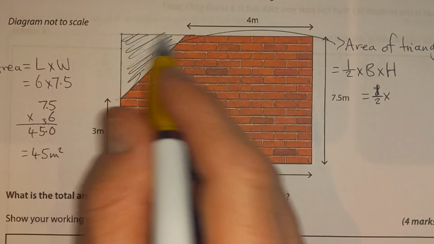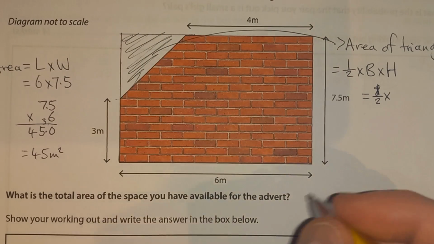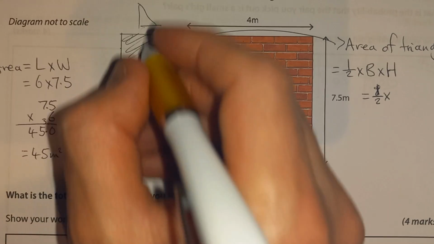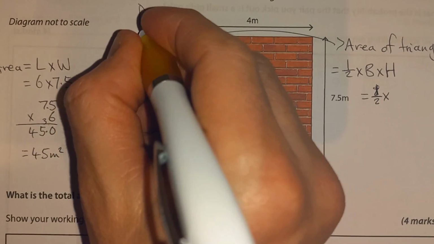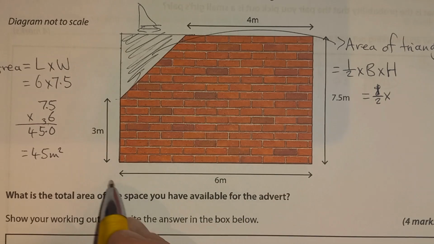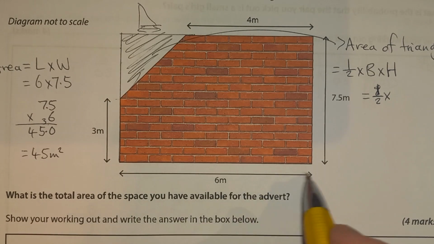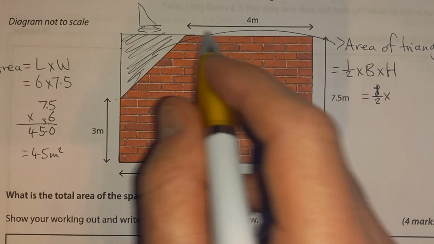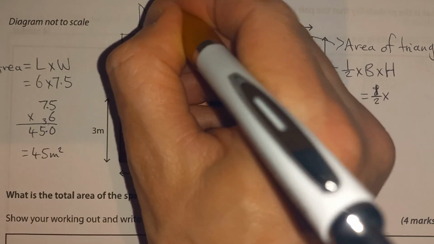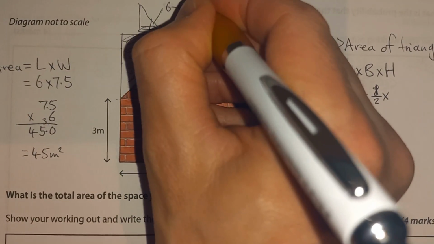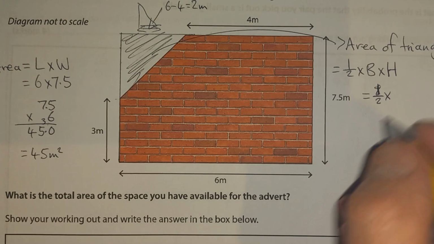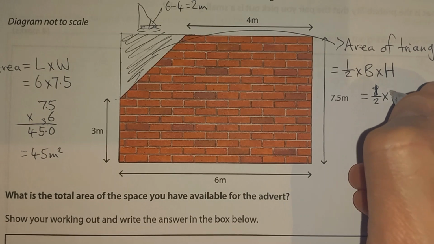So instead of thinking of that as the top, we're going to think of this triangle as being this way round. The area is going to be the same. So the base is going to be this measurement here. Well, we know that the full measurement of the wall is 6 metres and this section is 4 metres. So this here is going to be 6 minus 4, which is 2 metres. Now that's for the base. So it's going to be a half times 2.